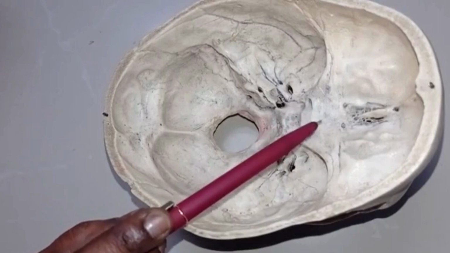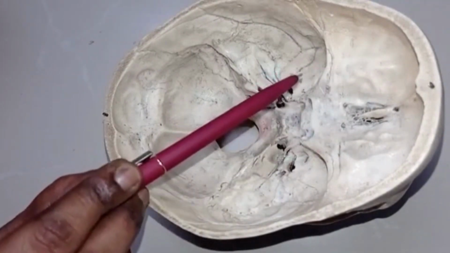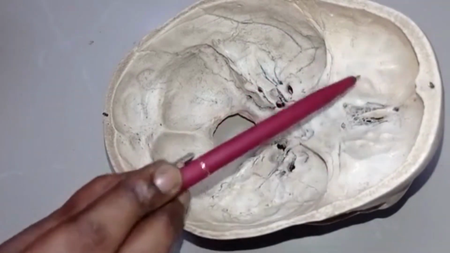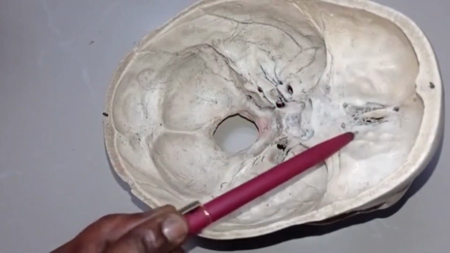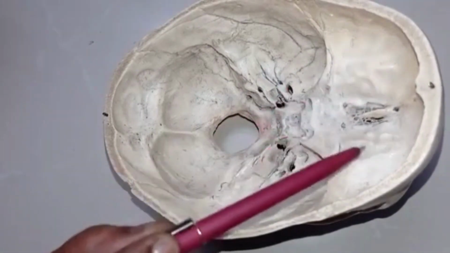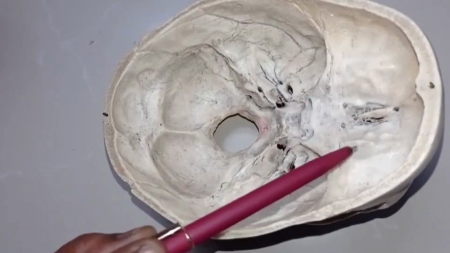Now we see the sides of the anterior cranial fossa. It appears to be very irregular. If you see here, the bone appears very irregular, and these irregular impressions are formed by the sulci and gyri of the cerebrum of the brain.